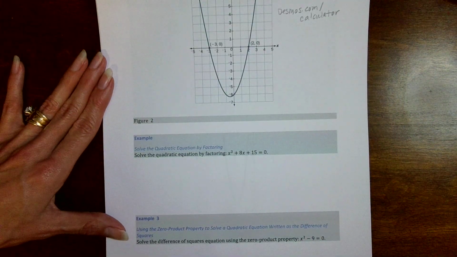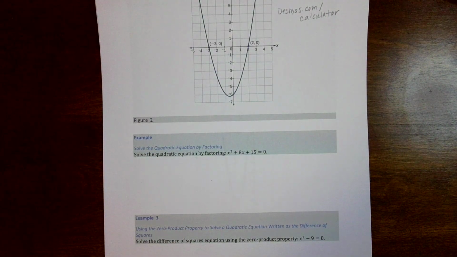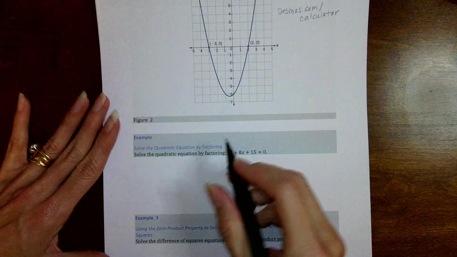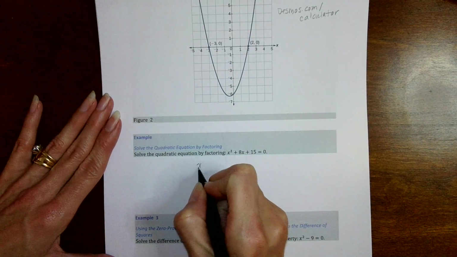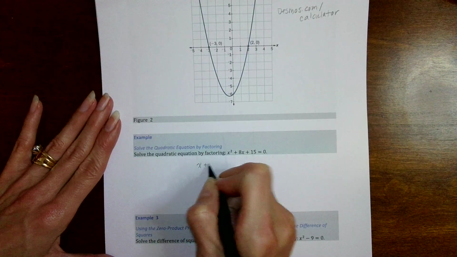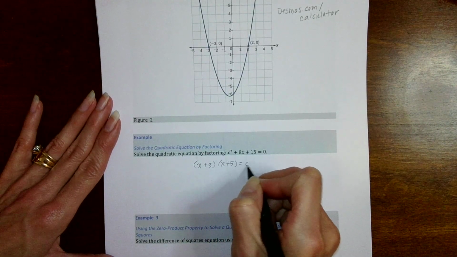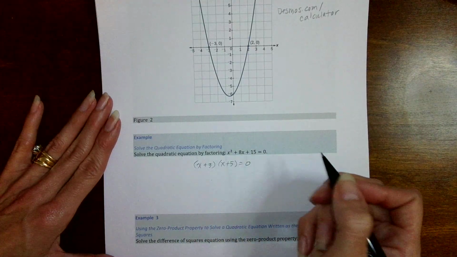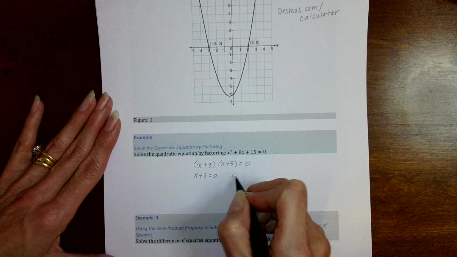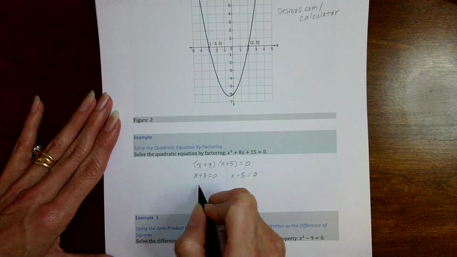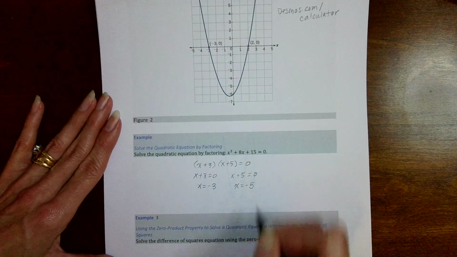Alright, so let's solve this quadratic equation by factoring. So this one's a little bit less straightforward maybe. So I have x plus 3 times x plus 5 equal to 0. So if these two equal 0, then either this equals 0 or this equals 0. And this gives me x equal to negative 3 and x equal to negative 5.